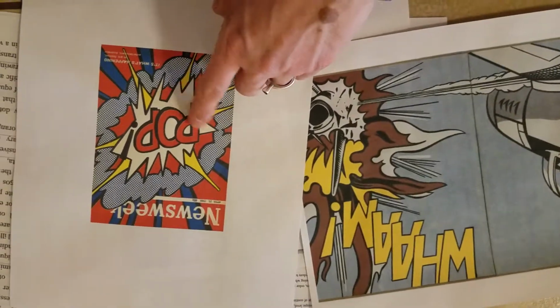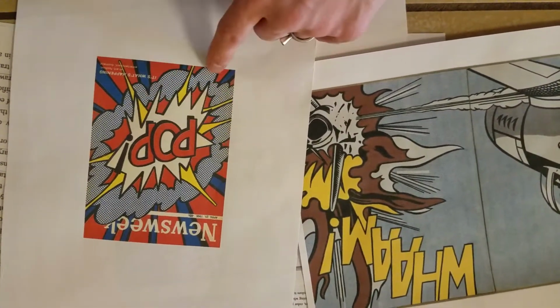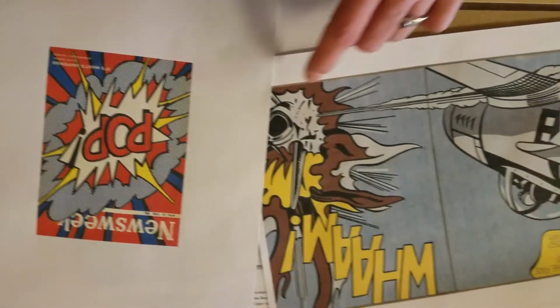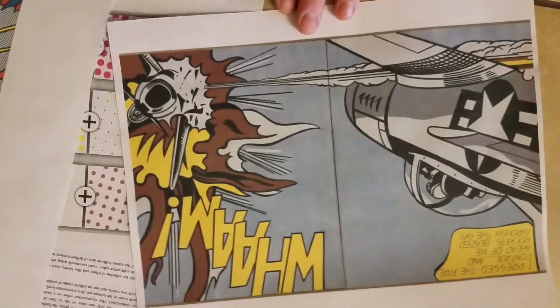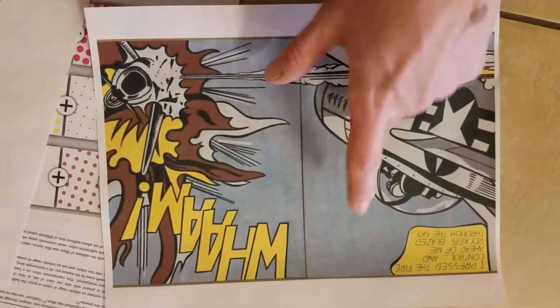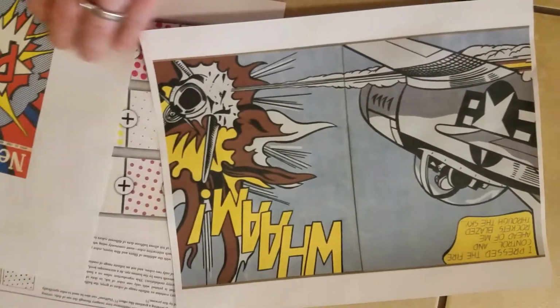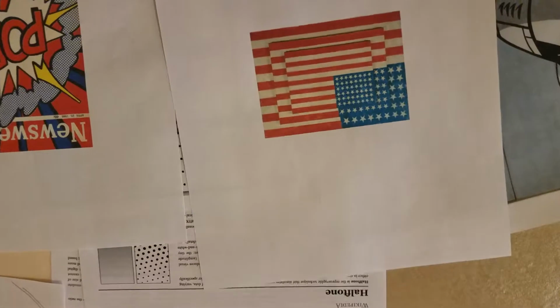This one shows the word, and then elements of shape around here filled with different sized dots. And then this one also, which is getting back to that comic style that Lichtenstein's really known for, with the words and the jets and stuff. But you can talk as much or as little as you want about it.